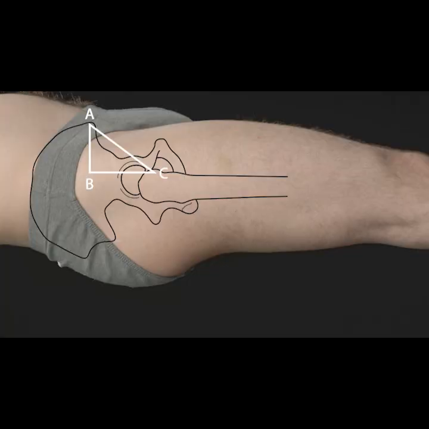It will form a triangle, which is known as Bryant's triangle. It makes a 90 degree angle at the meeting point of the lines. If there is any decrease in this angle, it may be due to coxa vara or a neck of femur fracture of the affected part.